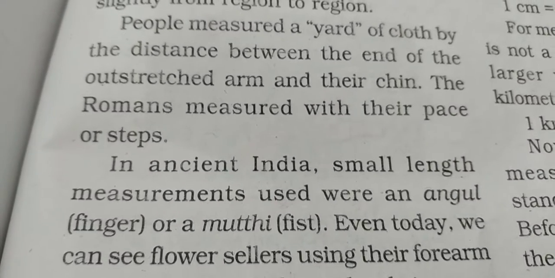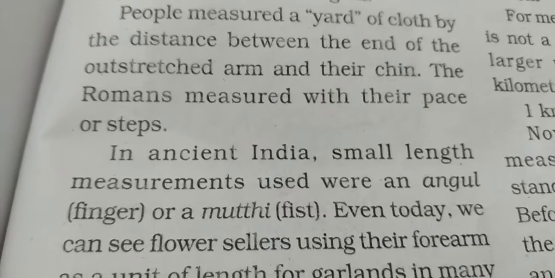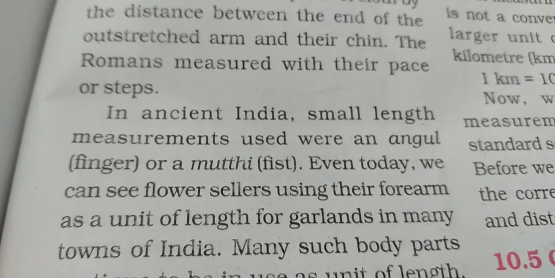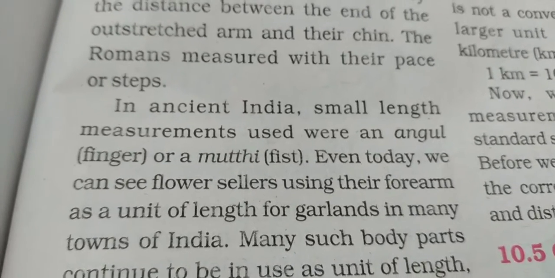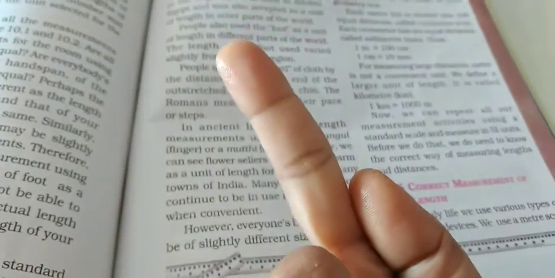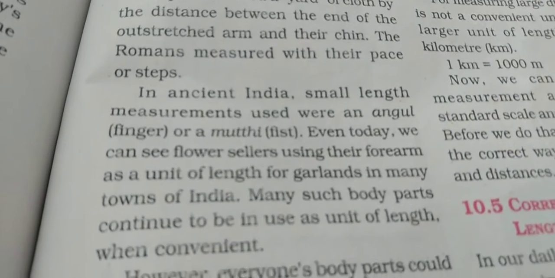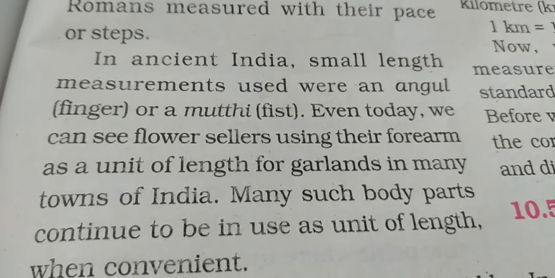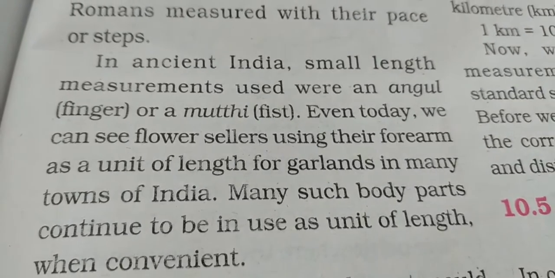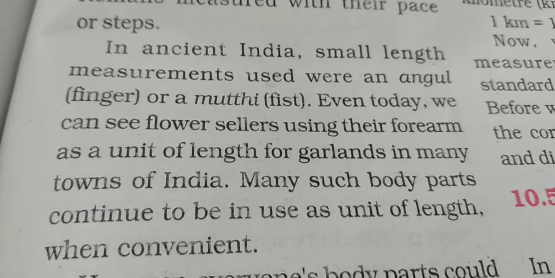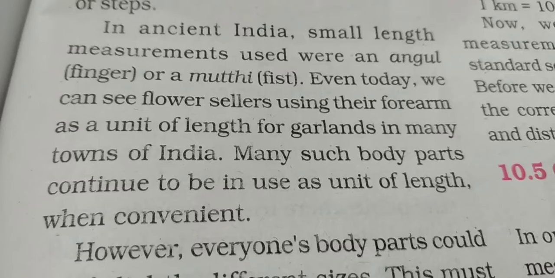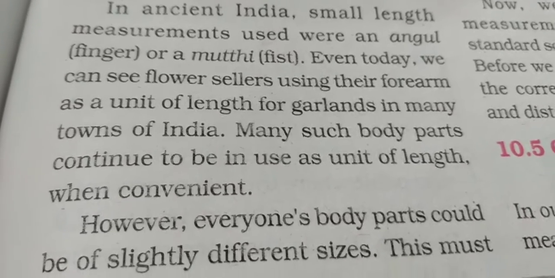The Romans measured with their pace or steps, and in ancient India small length measurements used were an angul, that is a finger, and mutthi, that is a fist. Then we can see flower sellers using their forearms as a unit of length for gardens in many towns of India. So many such body parts continue to be in use as units of length when convenient.